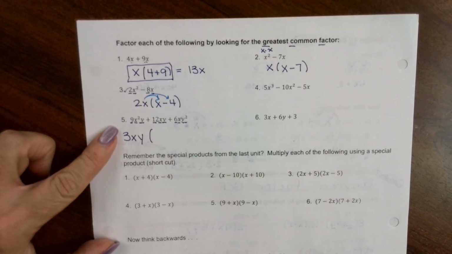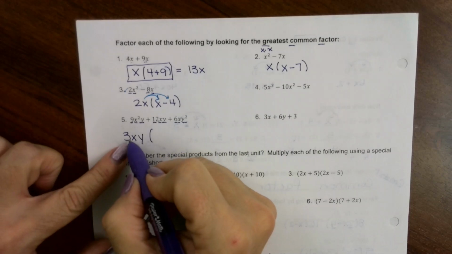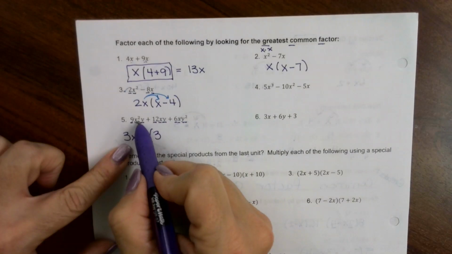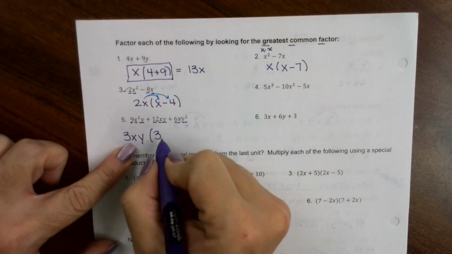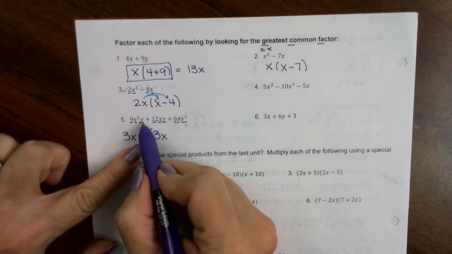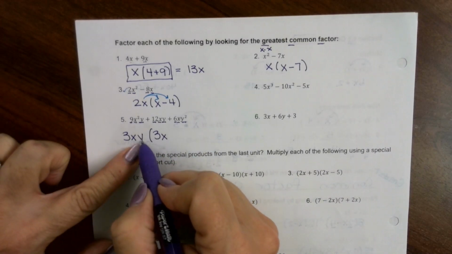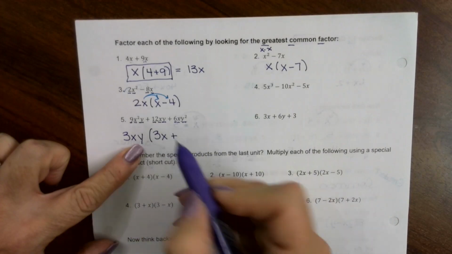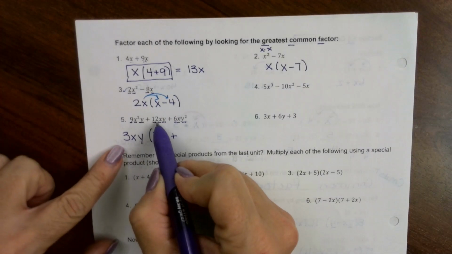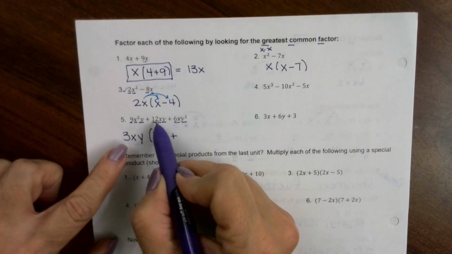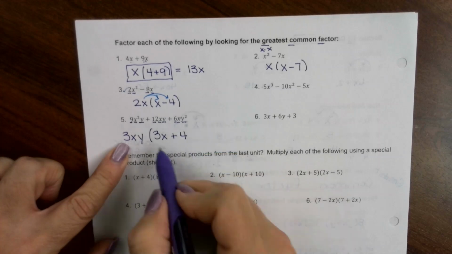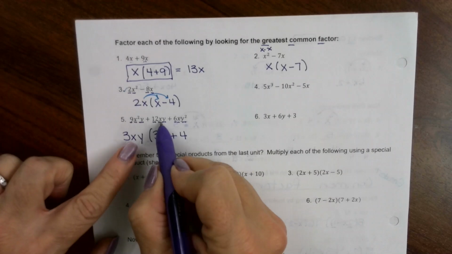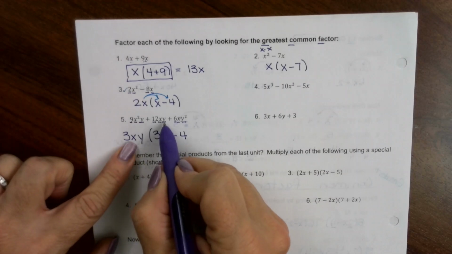So now I'm going to go back and see what's left. So 3 times what gives me 9? 3. This says I have 2 x's, but I only pulled out 1, so I need 1 more x. This says 1y, and I pulled out 1y. So I'm done. I won't put anything here for y. So now I'll go to the second term. So I had a 12 and I pulled out a 3. So 12 divided by 3 means I have 4 left, or 3 times 4 is 12. This is 1x, I pulled out 1x. This is 1y, I pulled out 1y.